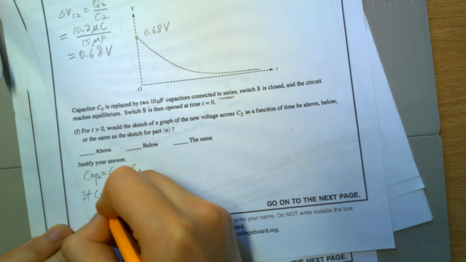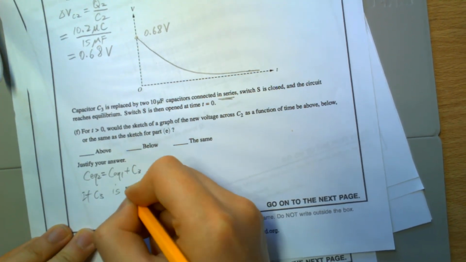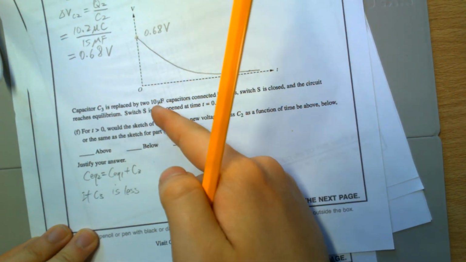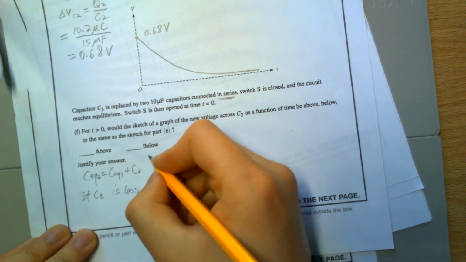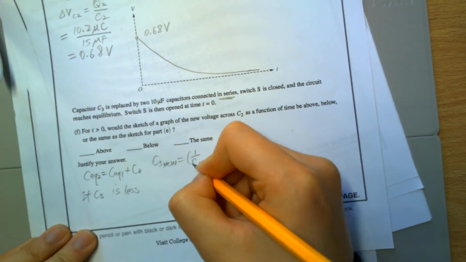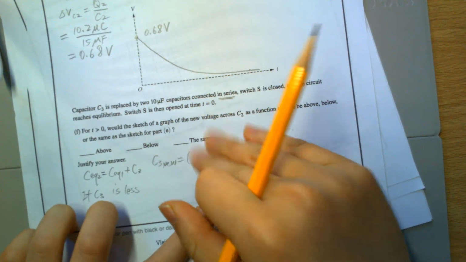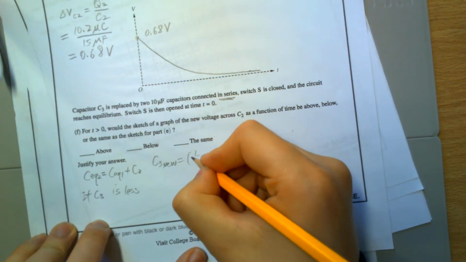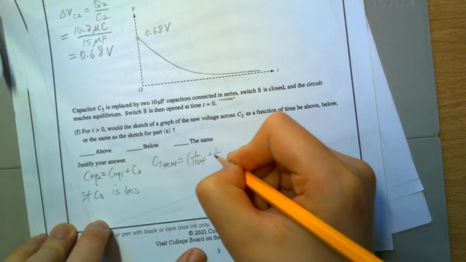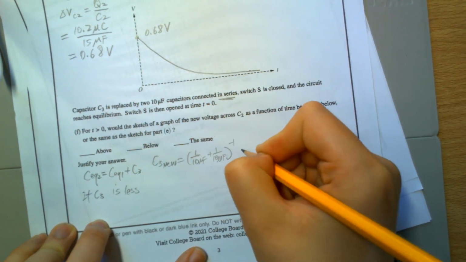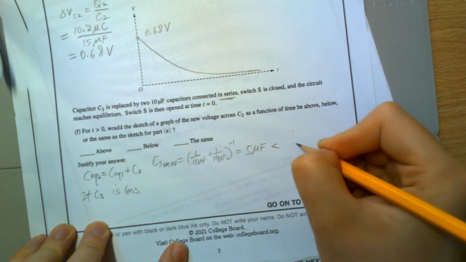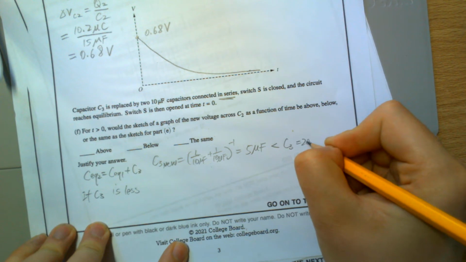We know C3 is replaced by two 10 microfarad capacitors in series, so C3 new is 1 over 10 microfarads plus 1 over 10 microfarads, all to the negative first power, which should be 5 microfarads, which is less than the old C3, 20 microfarads.